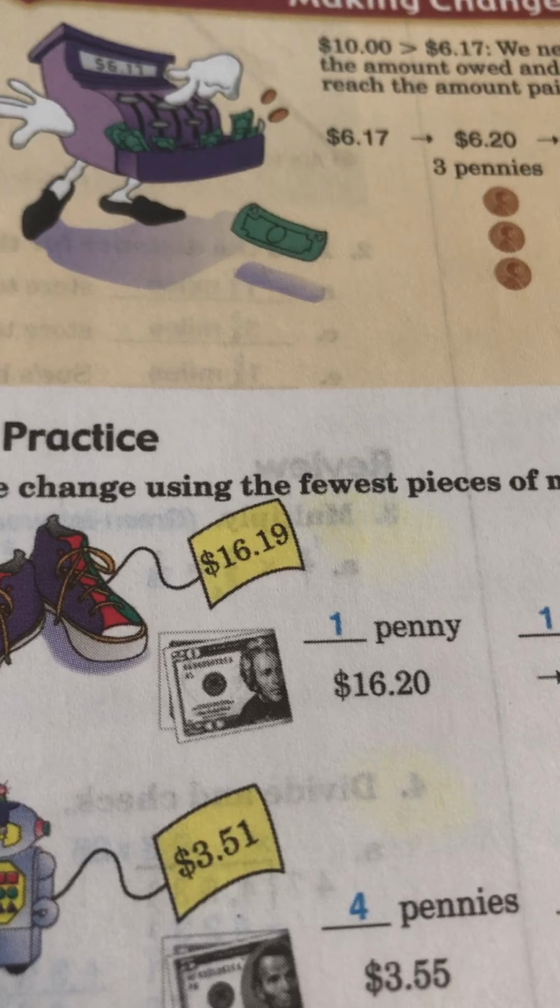Let's continue. Give change using the fewest pieces of money. So this gives you the opportunity to do this by listing it out, which I think is a really great idea. Okay, so you have $20, okay? The person had $20 and they have spent $16.19 on a pair of shoes. So you see the $20 there? Okay, $20 minus $16.19. Sometimes you just want to give that amount, okay? That would be $3.81. But that's not how they want you to do it. They want you to count up, okay?